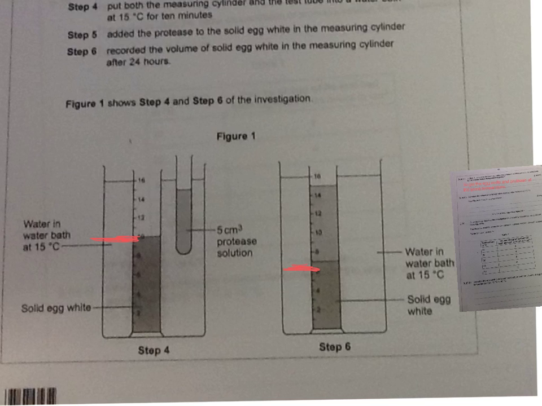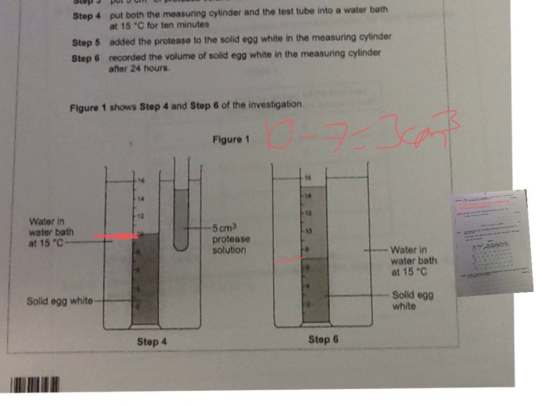Oops, sorry, that's not come out properly. It's down to about here, which is around about 7 on the measuring cylinder. So to calculate how much of the egg white has been digested, we do 10, so that's our starting amount, minus 7, which gives us 3 centimeters cubed. Okay, so that is the amount that has been digested.